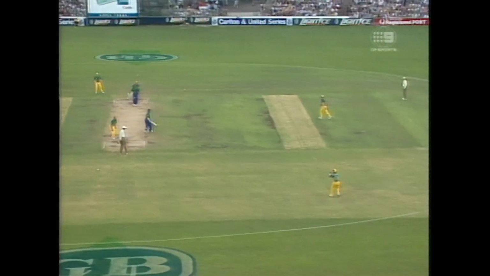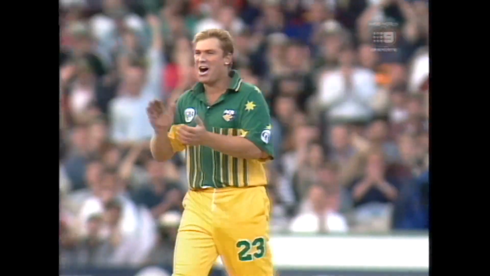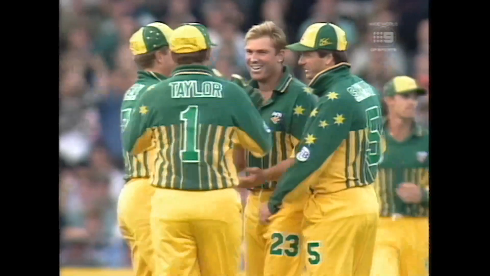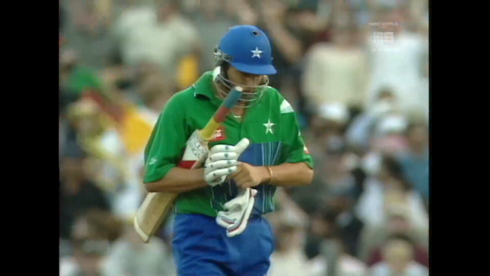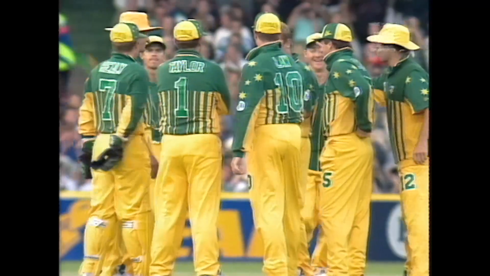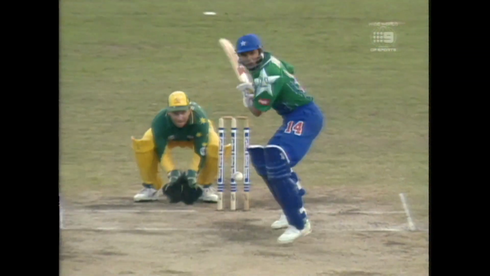It's gone, so it could be out. Yes, it's gone. That's the breakthrough they needed. Hitting down the ground. But he did a job, young Afridi. He's given the start they needed. He took on Warne. And well caught it. Straightish mid-off on. But it didn't quite time it.